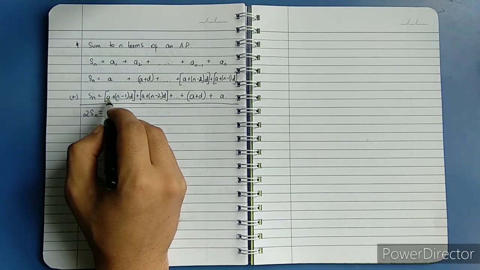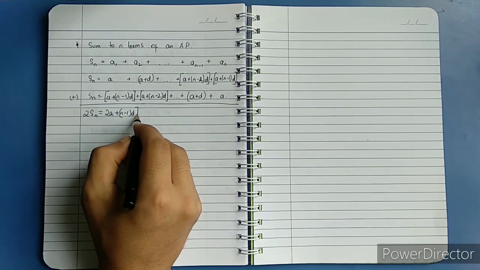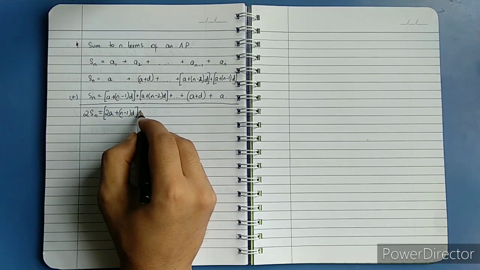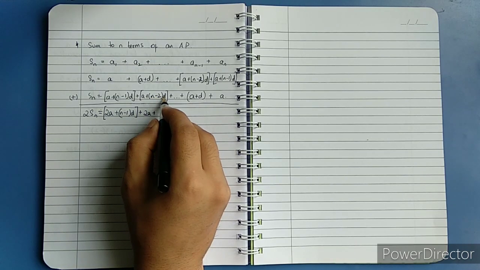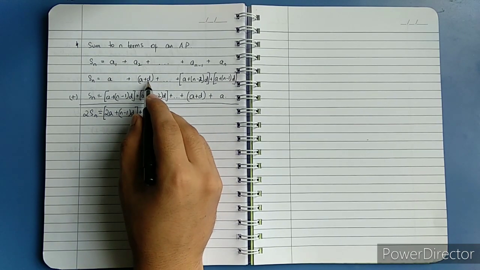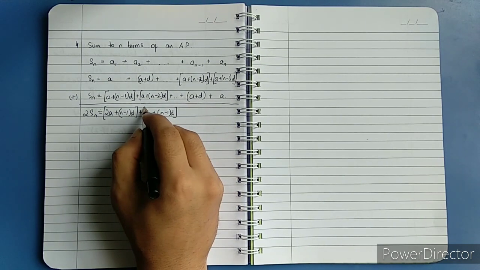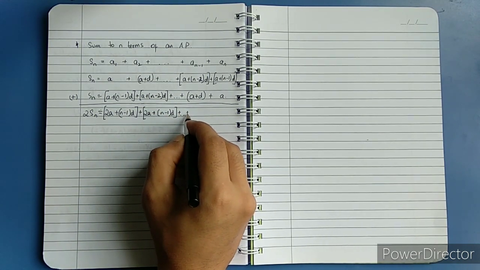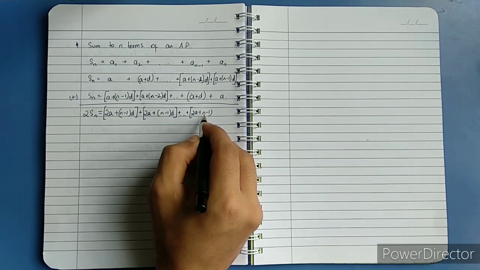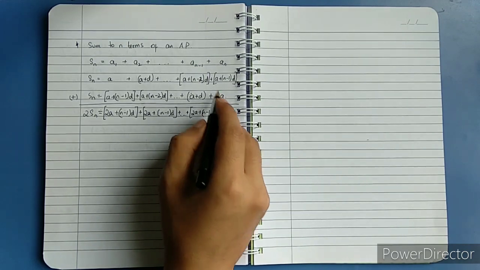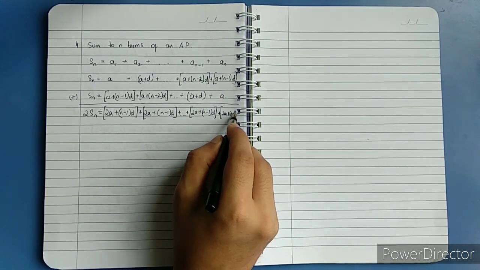This is equal to a plus a becomes 2a plus n minus 1 into d, plus a plus a is 2a plus n minus 2 into d plus d will become n minus 2 plus 1, that is n minus 1 into d, plus dot dot dot plus again 2a plus n minus 1 into d and again 2a plus n minus 1 into d.